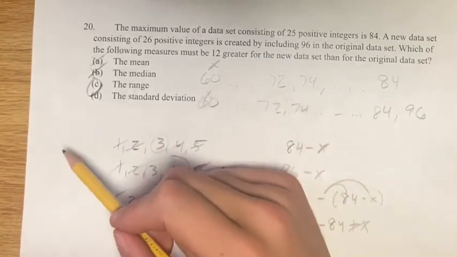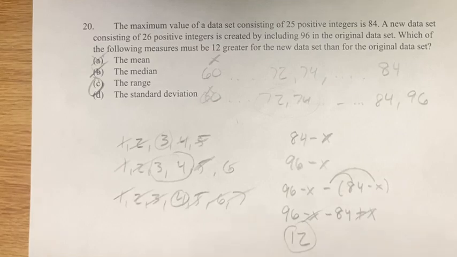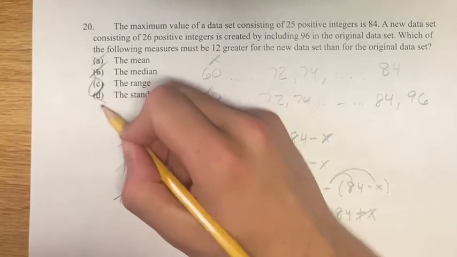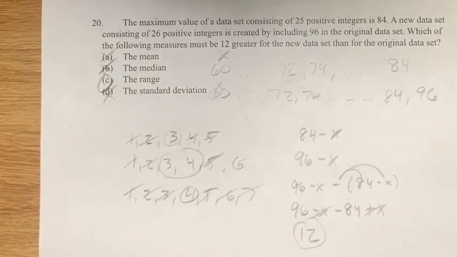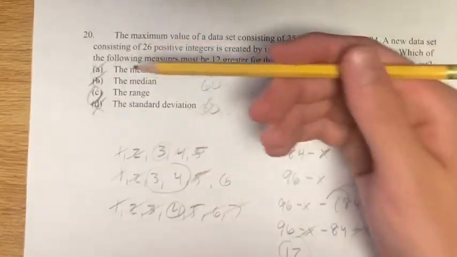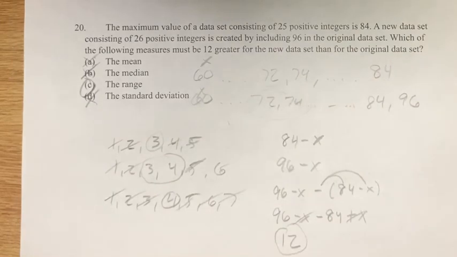And then the standard deviation is something that we also are not able to calculate. So out of our options, A and D, we could not calculate. B, we could not calculate, but it could be 12 greater. And then C, we know is definitively 12 greater.